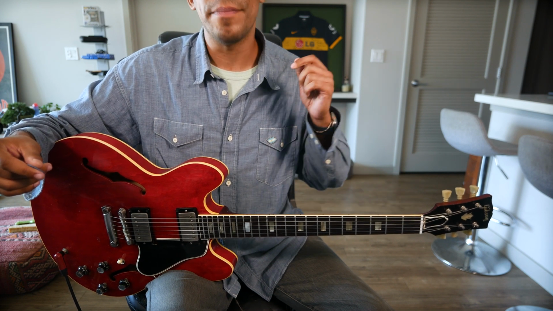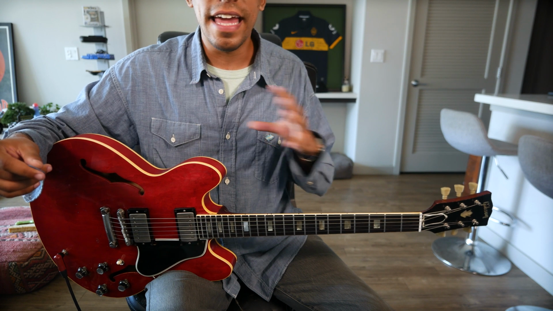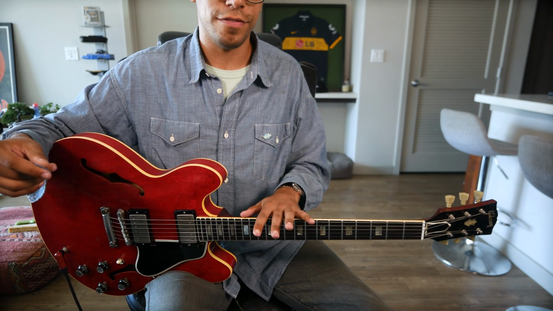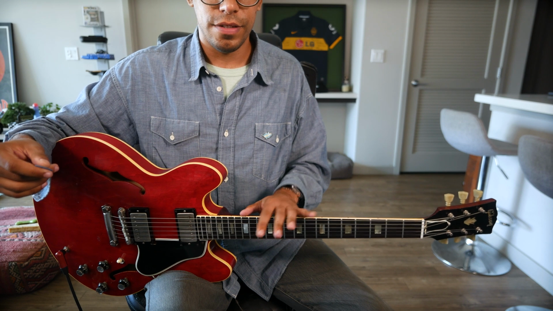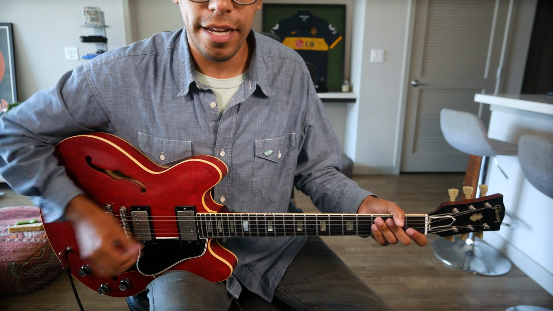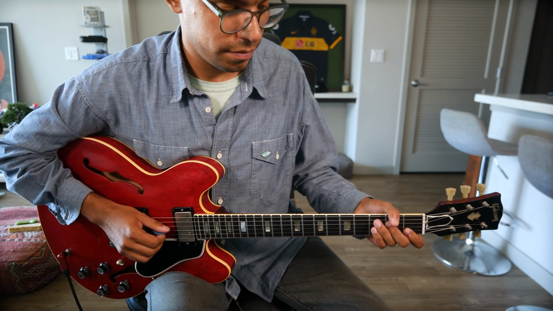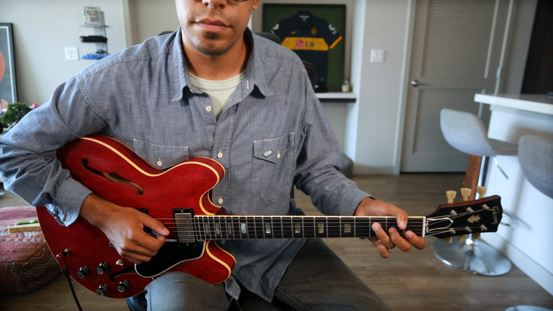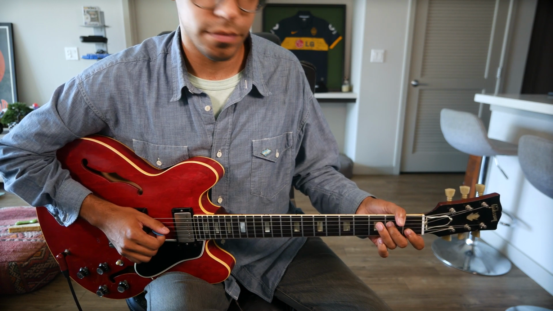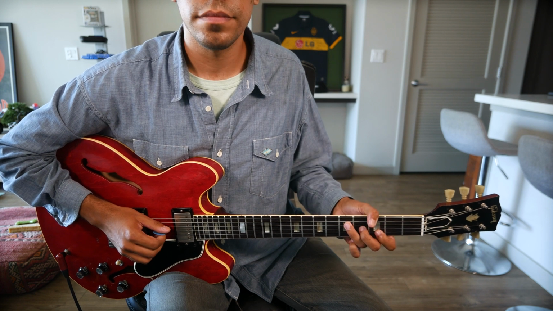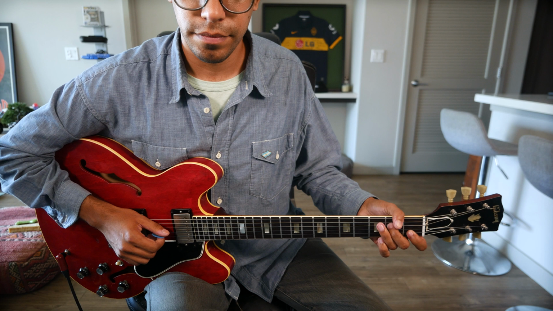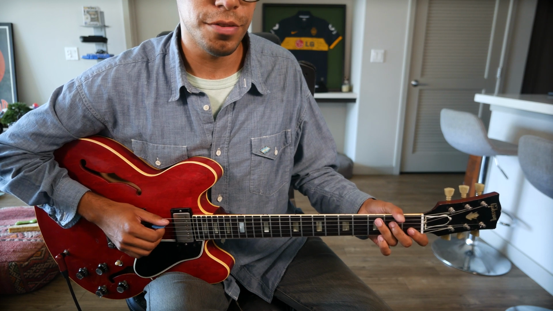Finally, applying it. Take any song and start applying it anywhere on the fretboard. You saw in the intro, I do Let It Be. You can also do it here.